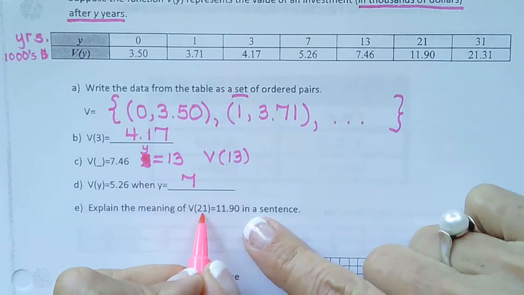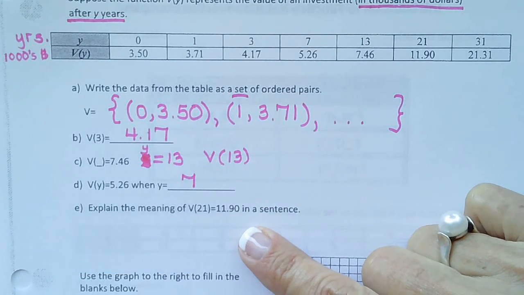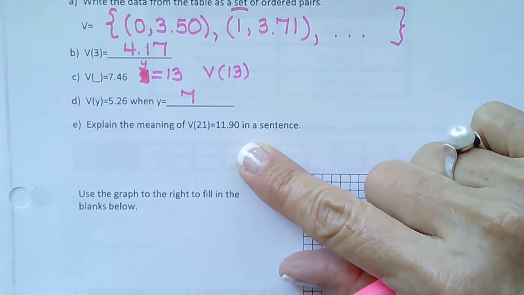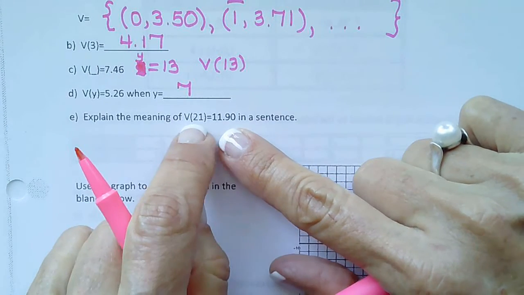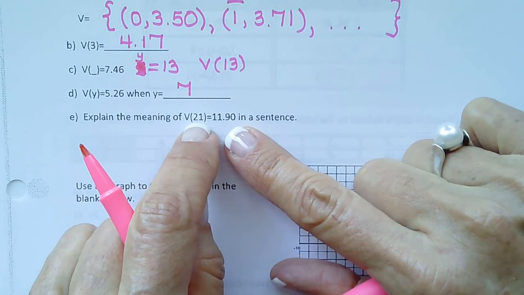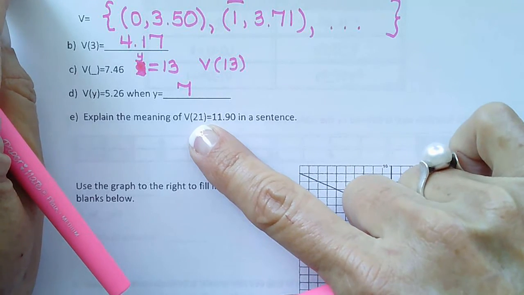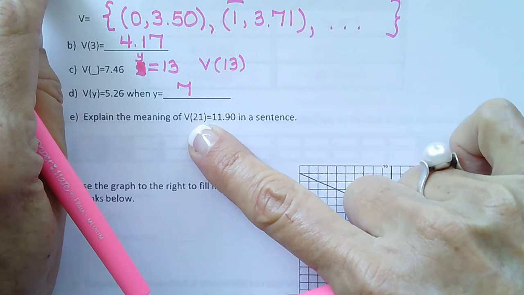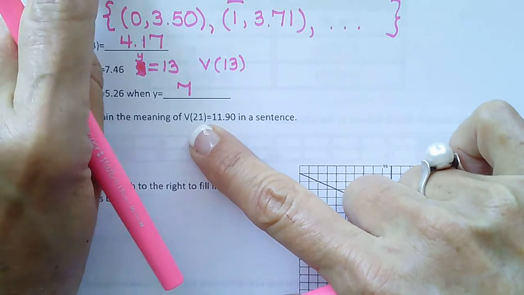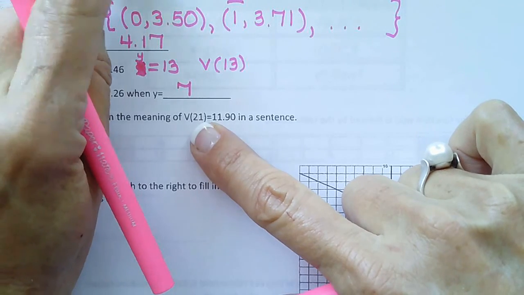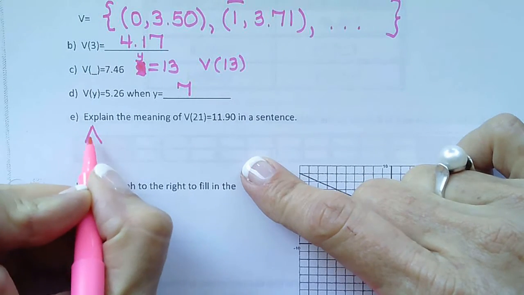Explain the meaning in a sentence, and I do have this on the test. That's why I chose this page to go over, because it has quite a few test questions on it. Explain what this means. So what's in parentheses, our x, is years. So after 21 years, let's start it with that.